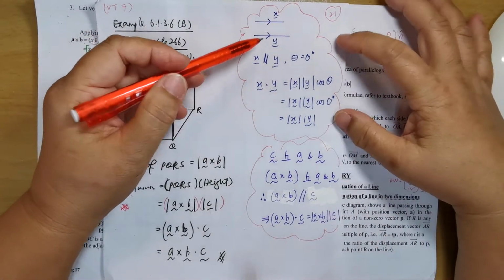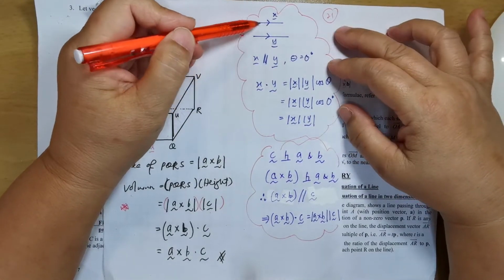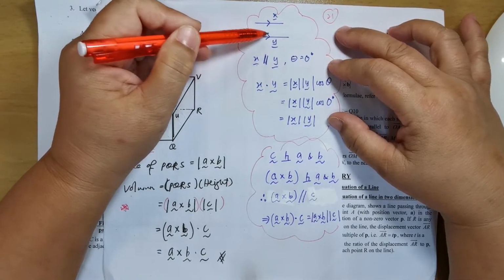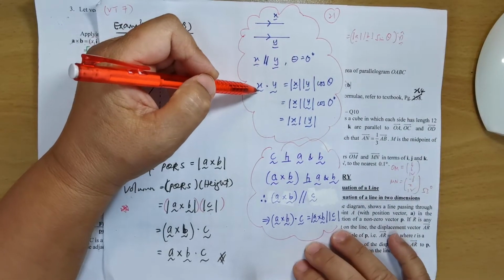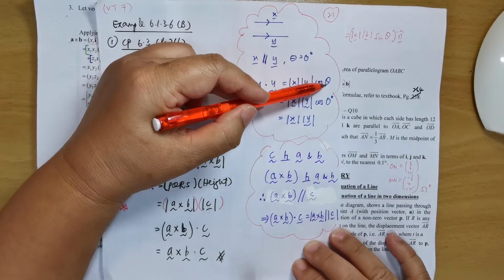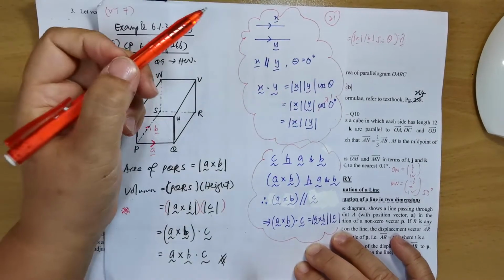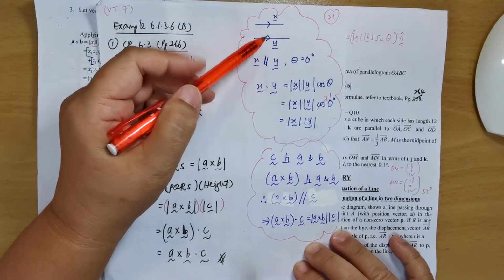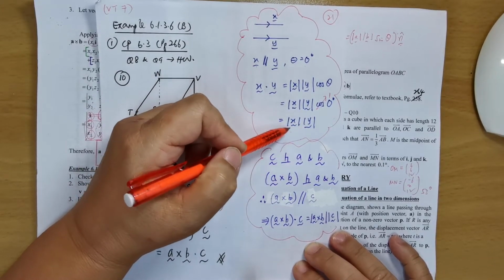The first concept is the dot product, some revision. Let's say I have two vectors, x and y. If x and y are parallel and in the same direction like this, theta is 0, right? Using the dot product or scalar product formula, x dot y is modulus x, modulus y, cos theta. The angle is 0 and cos 0 is 1. Therefore, if two vectors are parallel and in the same direction, x dot y is the same as modulus x, modulus y.